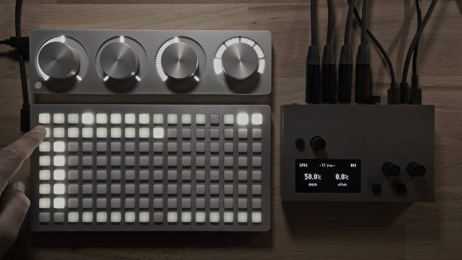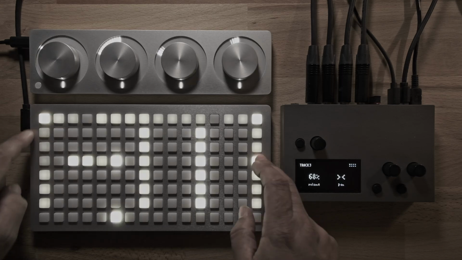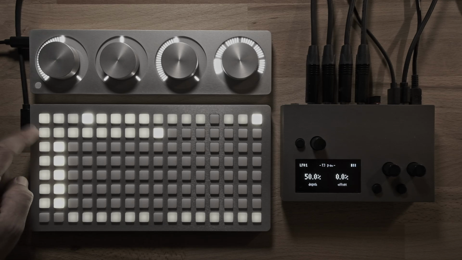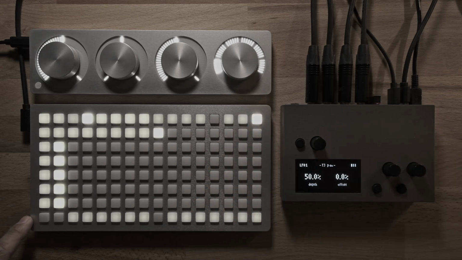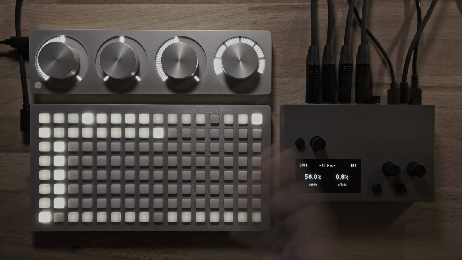You can change whether the LFOs are started just immediately or synced to the system clock at the next beat or the next bar. So when this is off, it means it will just start immediately as soon as you press it. If it's mid-bright, it will start at the next beat. If it's real bright, it will start the next bar. So you can actually sync LFOs on and off with your system clock.